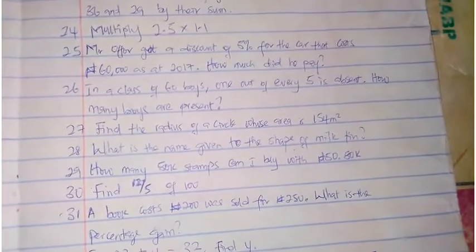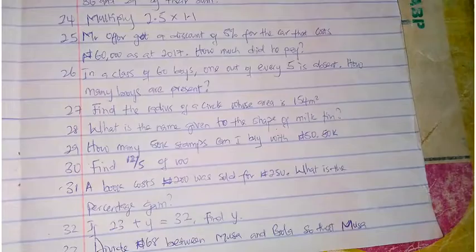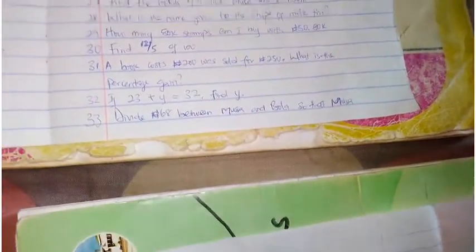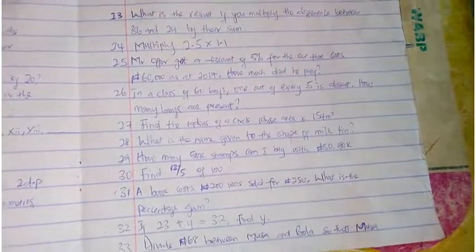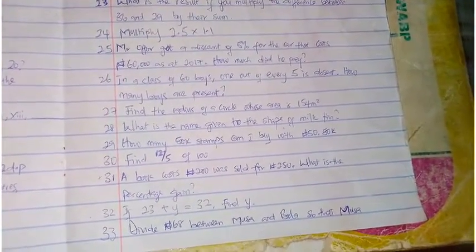It says, in a class of 60 boys, 1 out of 5 is absent. How many boys are present? They said 1 out of 5 of the 60 boys is absent. So 1 out of 5 means 1 over 5 times 60, and that should be 12.